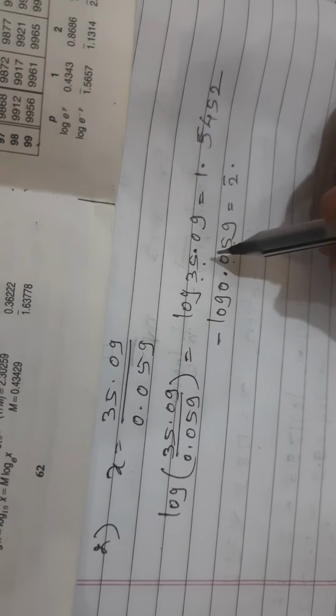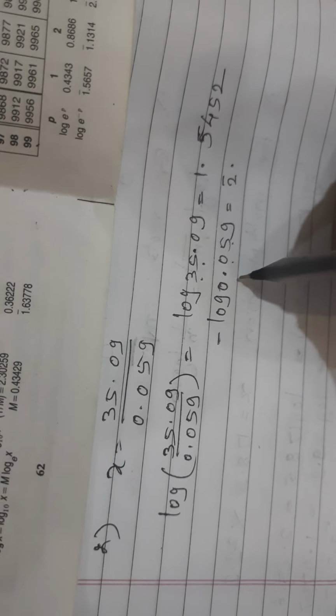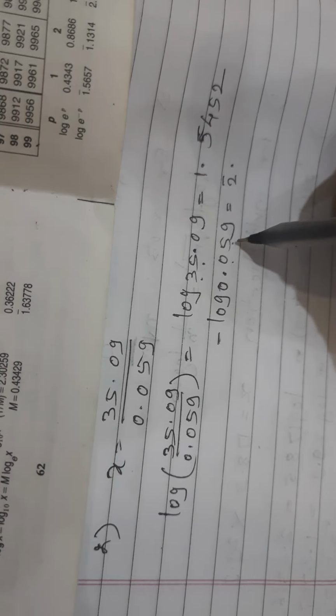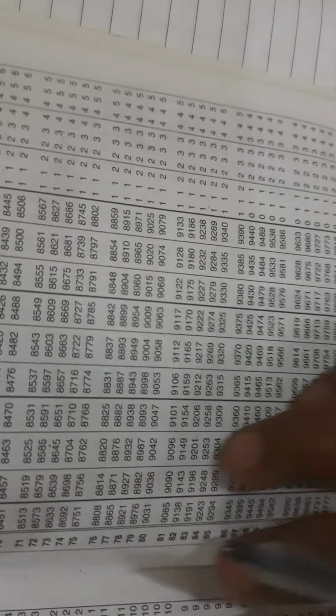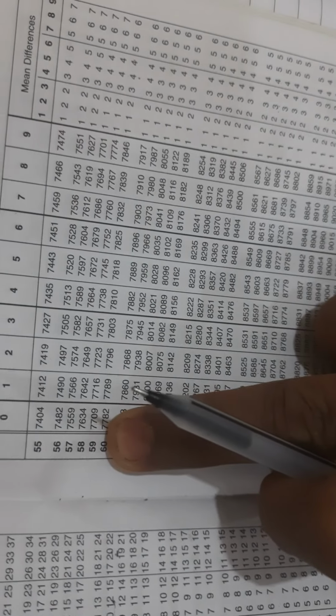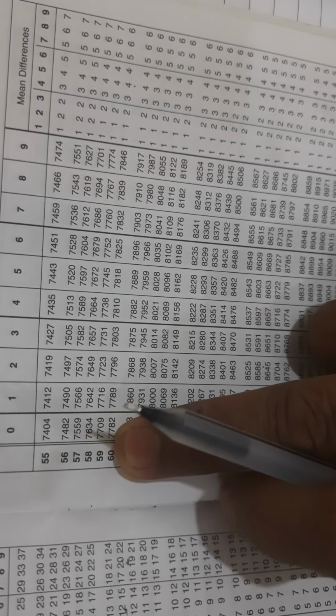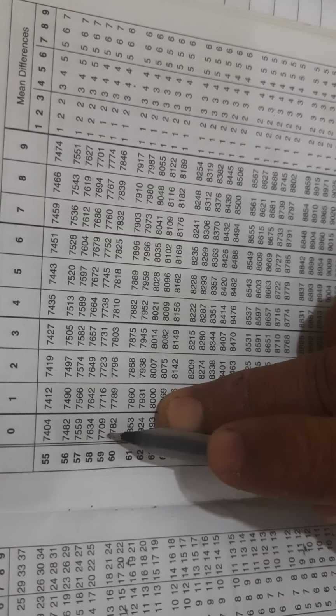5452 is the log of this number. Now for this number, starting from 5, 59, you have to find 59 in the 0 column, that is 7709.